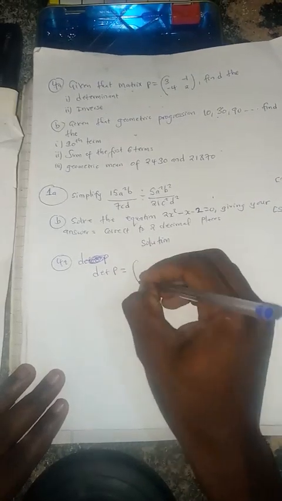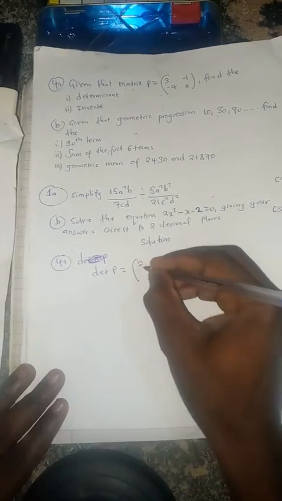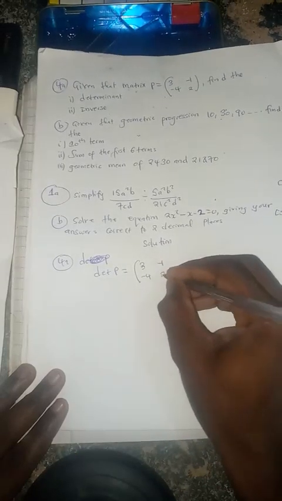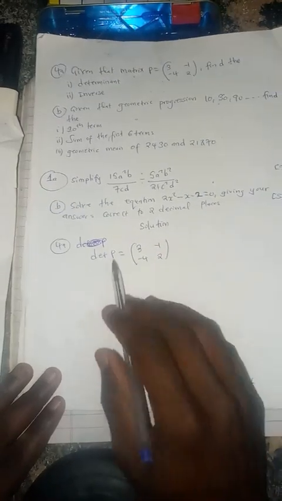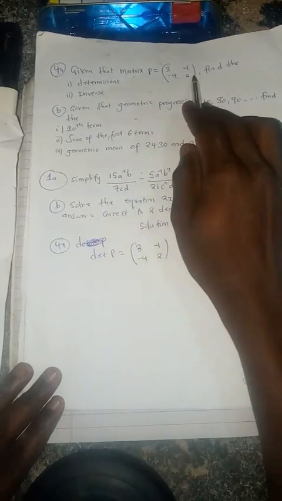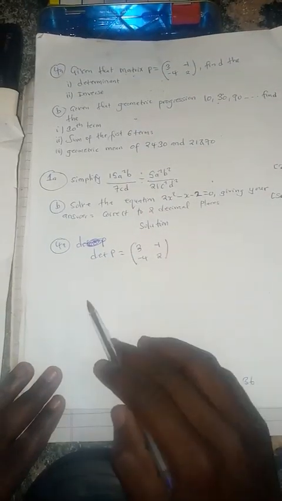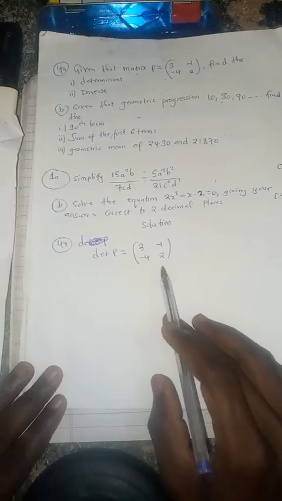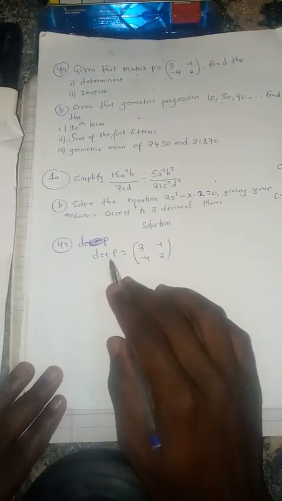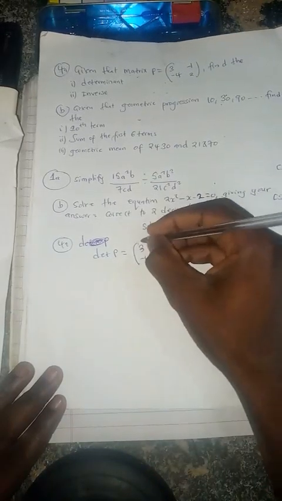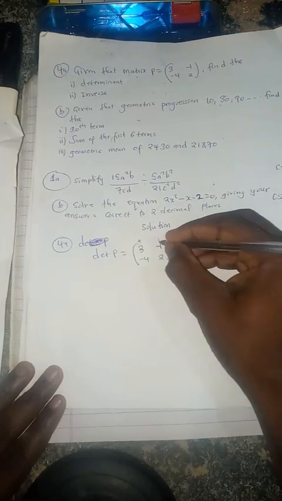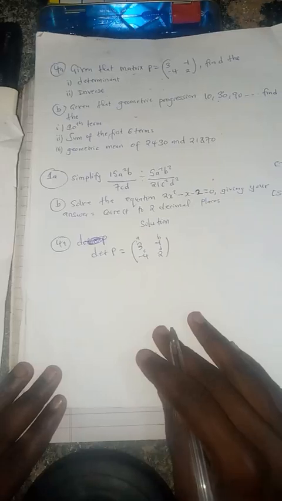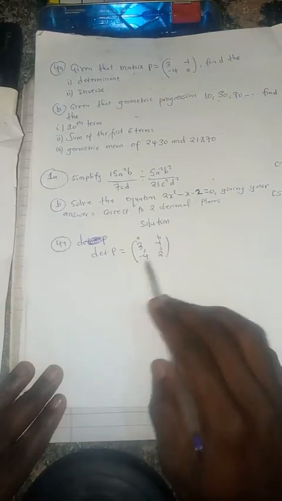So we're going to write 3, -4, -1, and we have 2. We are finding the determinant of P. This is matrix P. So what we're going to do is very easy. The first key step that you must do whenever you are finding the determinant: this 3 represents A, this represents B, this represents C, and this represents D. So this is A, B, C, D.